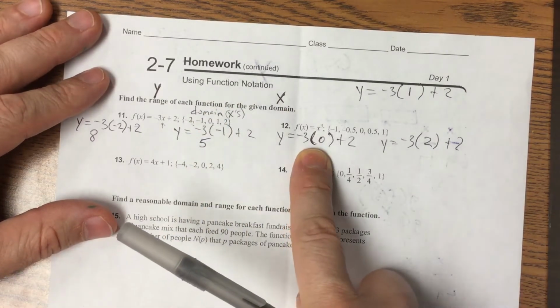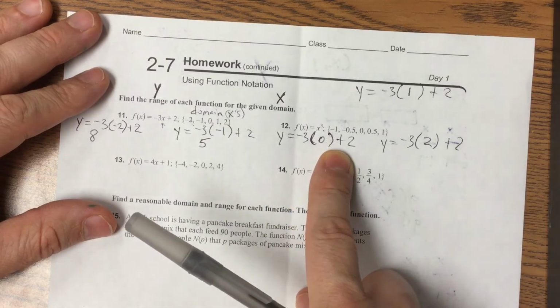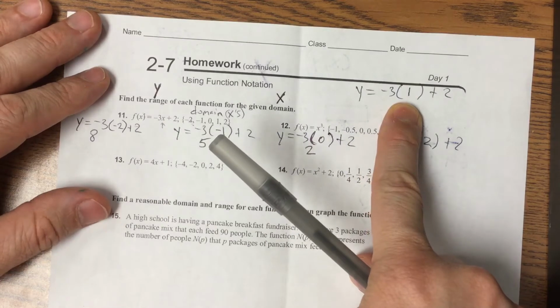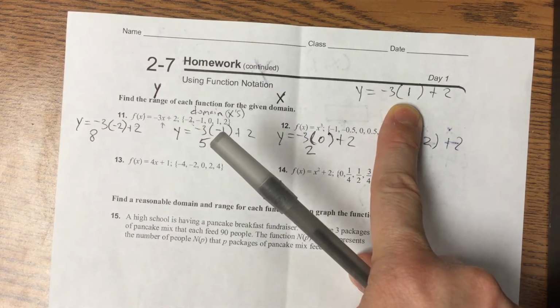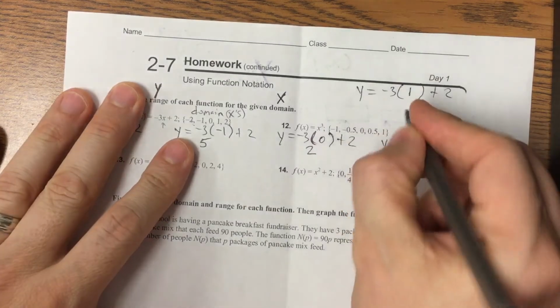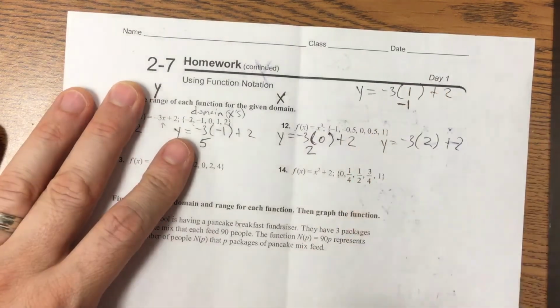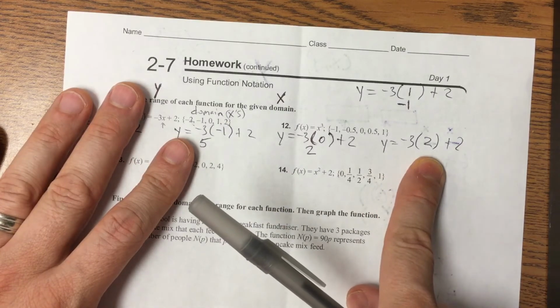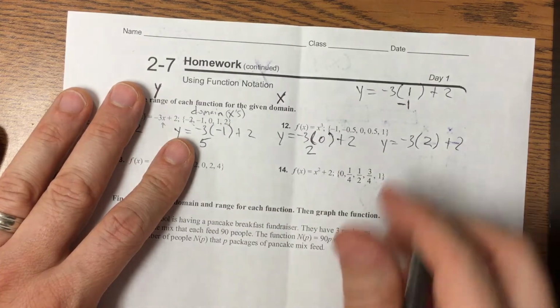Next one, negative 3 times 0 is 0, plus 2 is 2. Okay, this one was next. Negative 3 times positive 1 is negative 3, plus 2 is negative 1. And last one, negative 3 times 2, negative 6, plus 2 is negative 4.